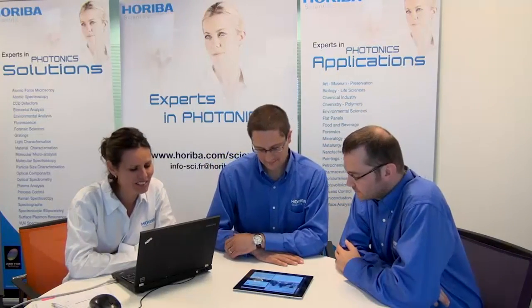So last question. When measuring samples with a really low fluorescence signal, is there a way the signal can be enhanced using a Fluorolog 4 instrument?